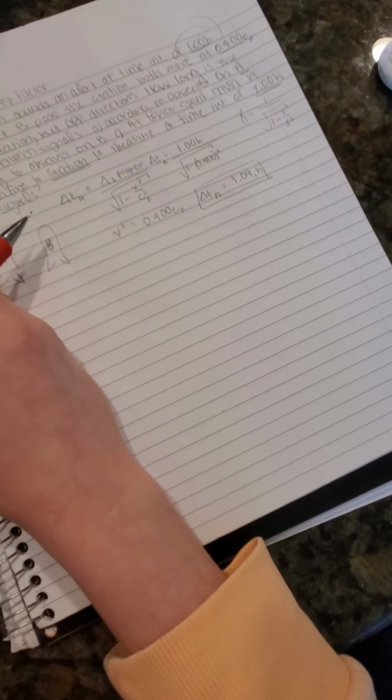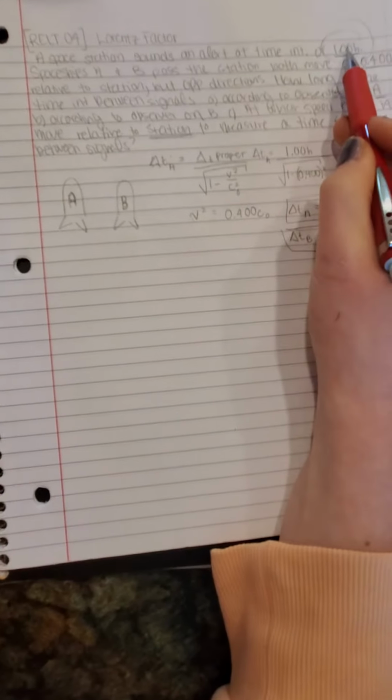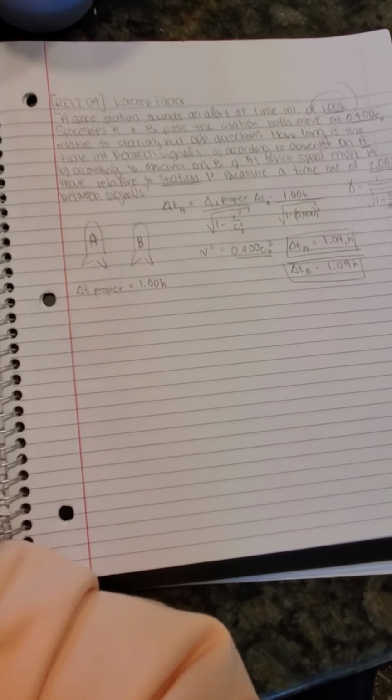So change in T_B is going to be 1.09 h as well, because the proper time is 1.00 h in both scenarios, spaceship A and B, and both are moving at 0.400 c. They're moving at the same speed, just in opposite directions, and you can't have negative time, so negatives don't apply here.